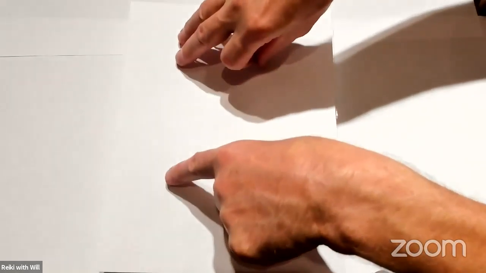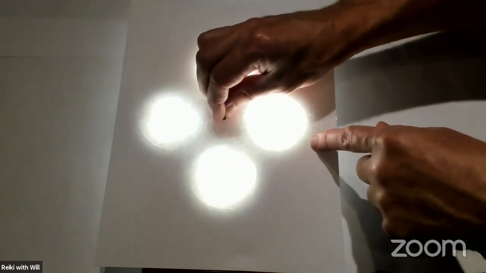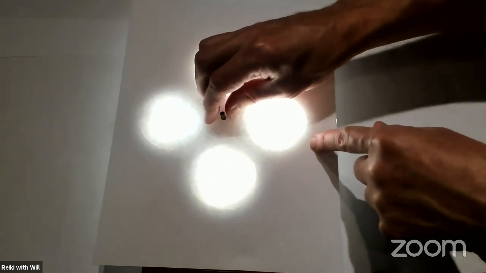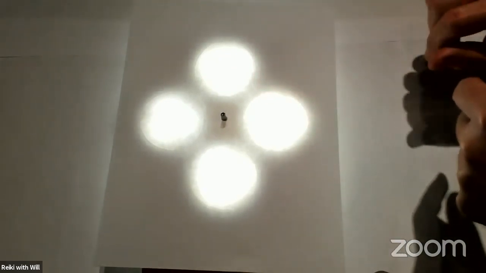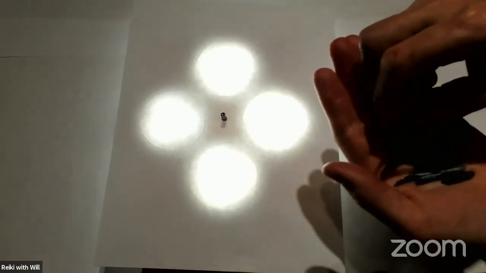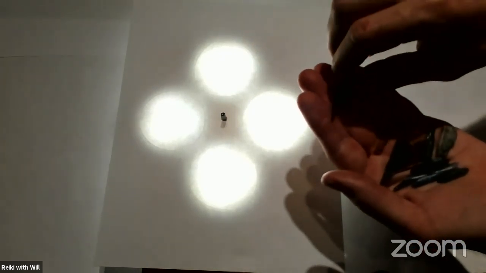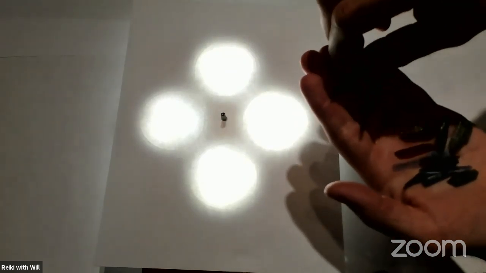Since I need to know where the center of this grid is, I'll put the center crystal in first. That does look like it's in the center. Yeah, let's make this. And we'll start out with 12 o'clock. Are you sure? No, you're 12 o'clock.